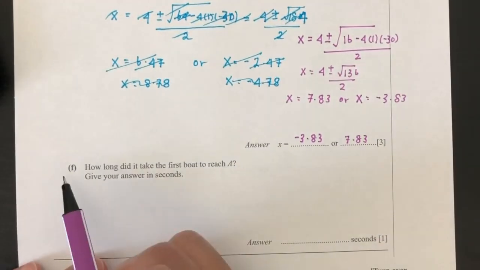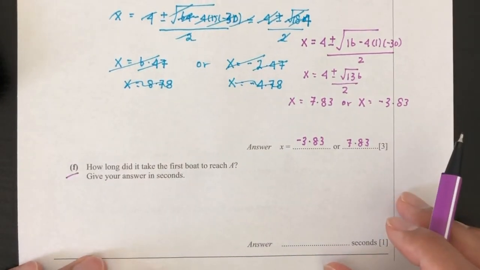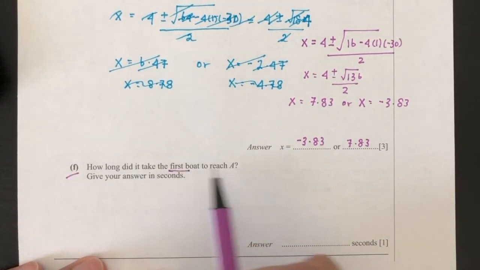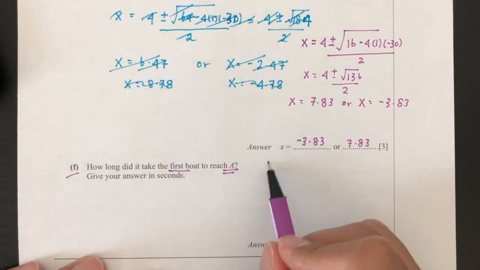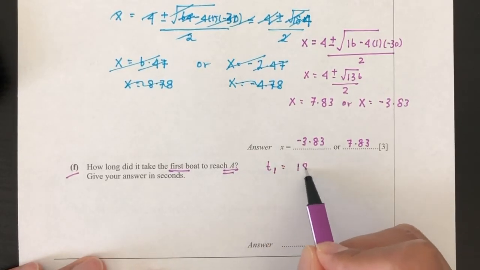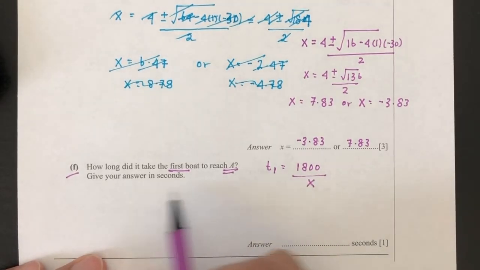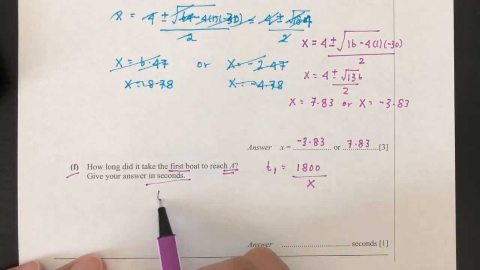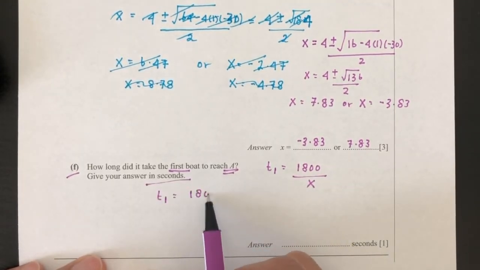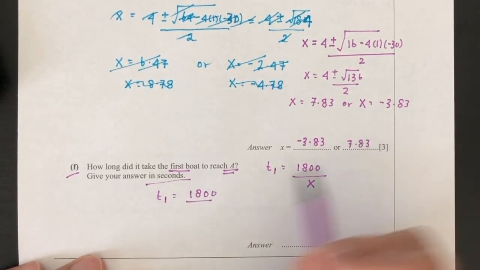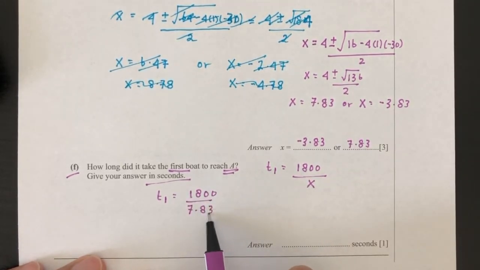Now part F, it says, how long did it take the first boat to reach A? So first boat, as you know, T1 was 1800 divided by x. Give your answer in seconds. So T1 will be 1800 divided by this positive value, 7.83.